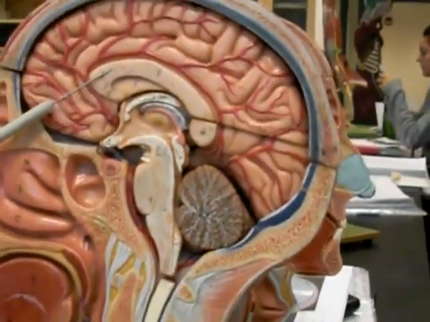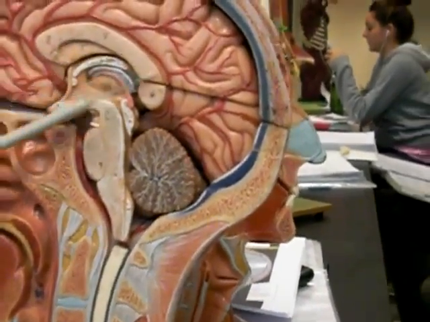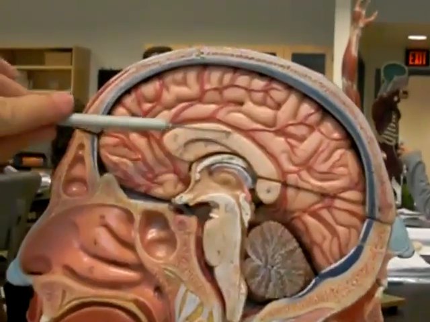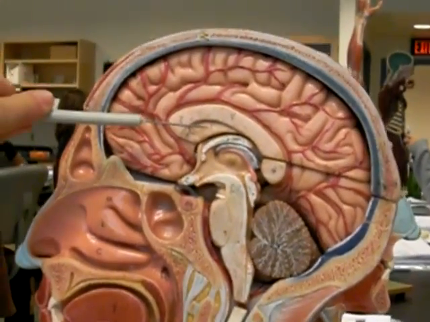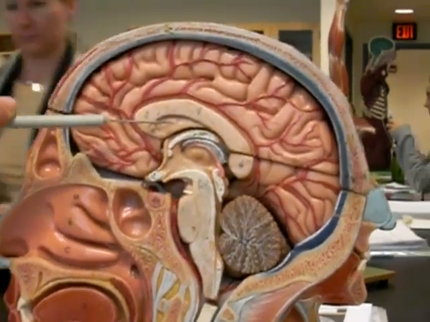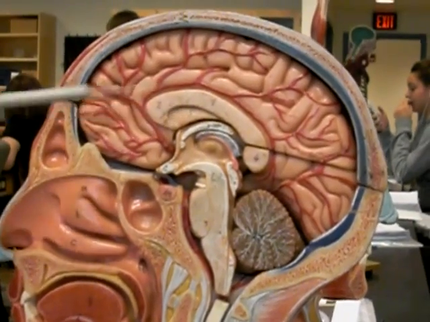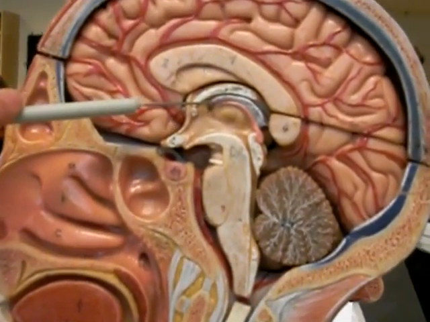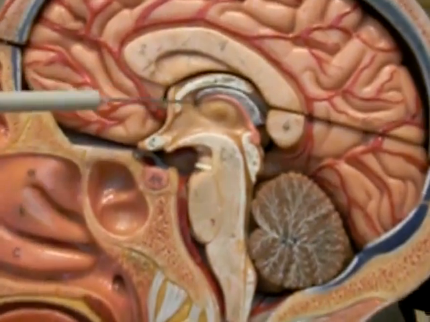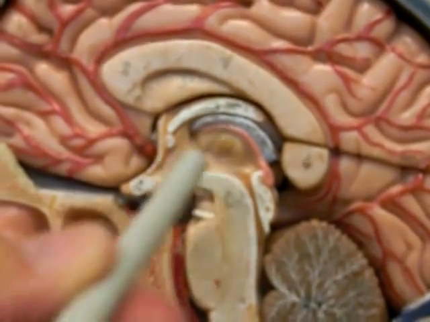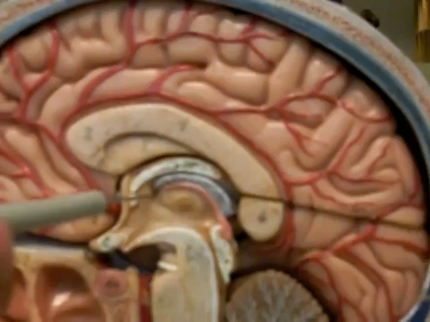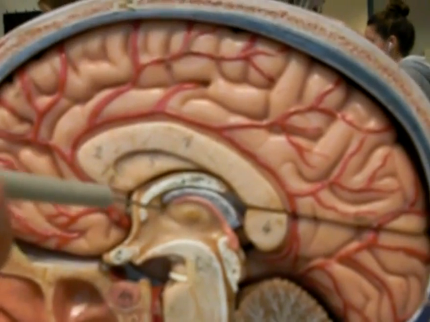The corpus callosum is located over here. The corpus callosum is this large structure right here. Inside of the corpus callosum is the septum lucidum or the septum pellucidum. The choroid plexus is right here, and the interventricular foramen is located right here in this corner.